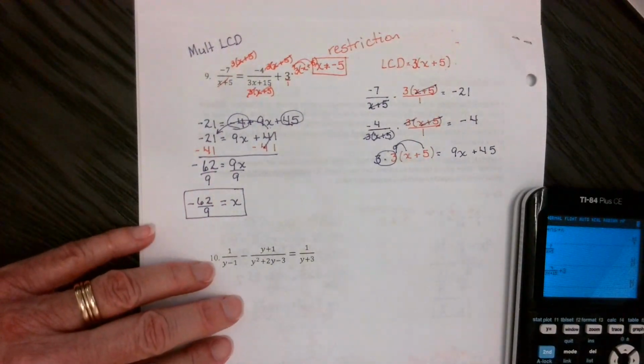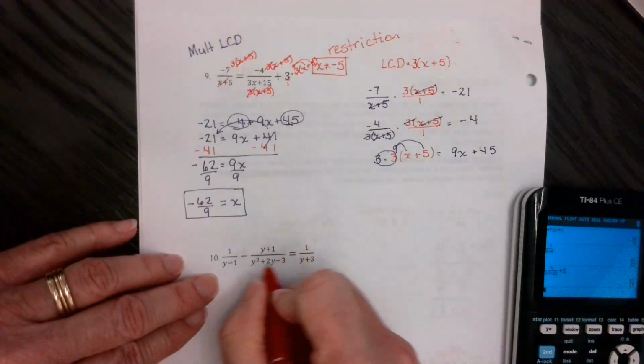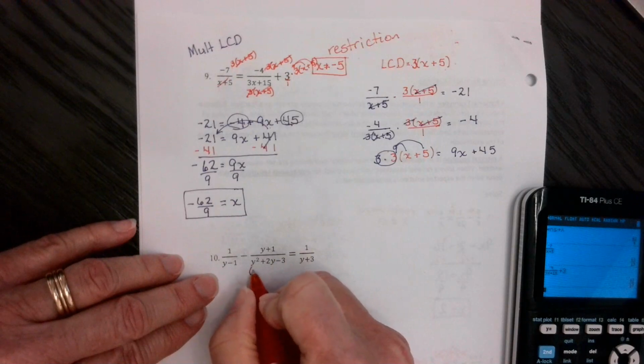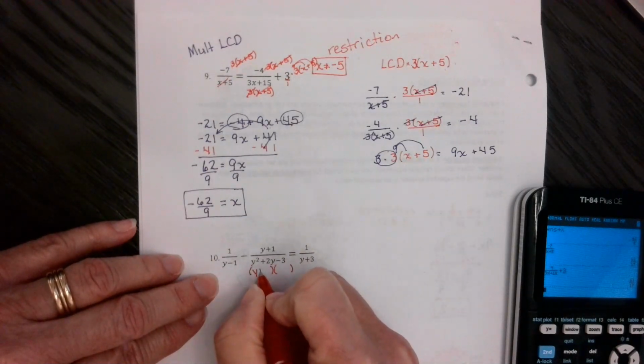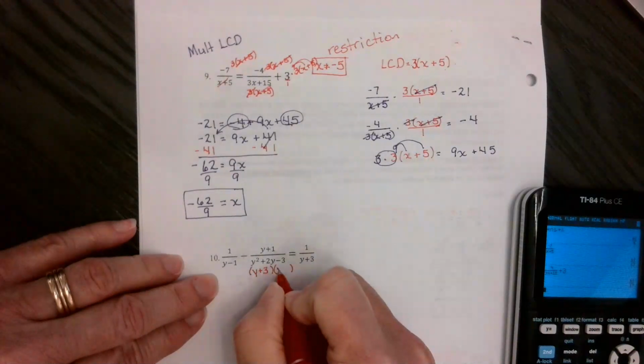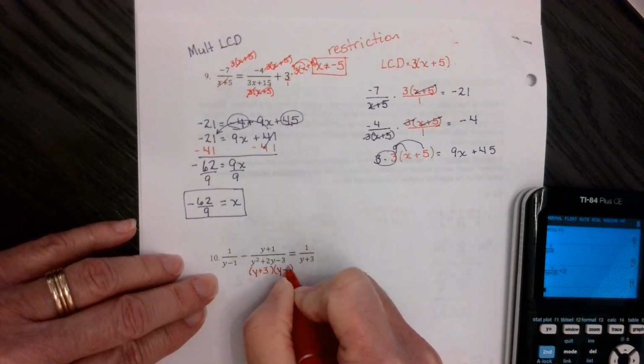Okay, this one right here, you have to factor this first. So it is going to factor as y plus 3, y minus 1.